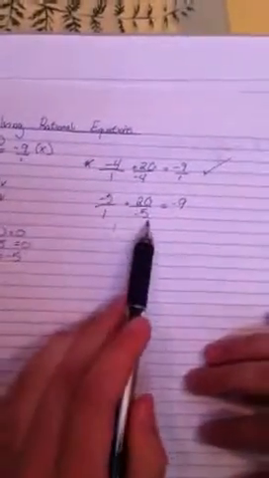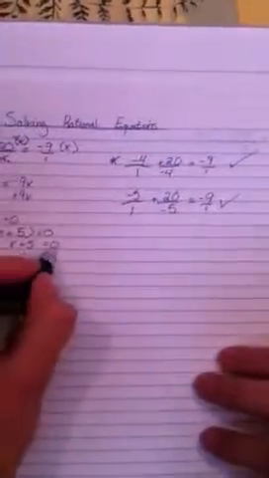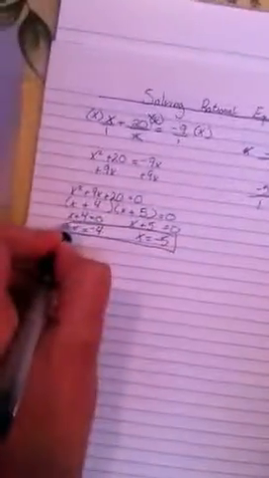And the next thing we're going to do is check negative 5. So we'll have negative 5 over 1 plus 20 over negative 5 equals negative 9. Again, you can't have zeros in the denominator, and this one works, so your answer is going to be negative 4 and negative 5.